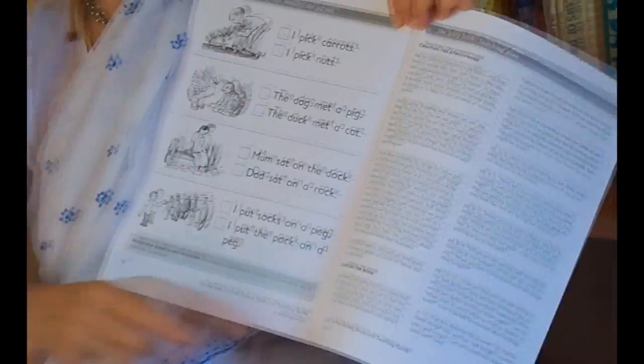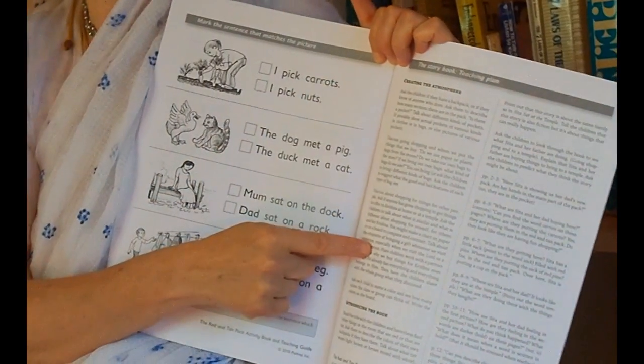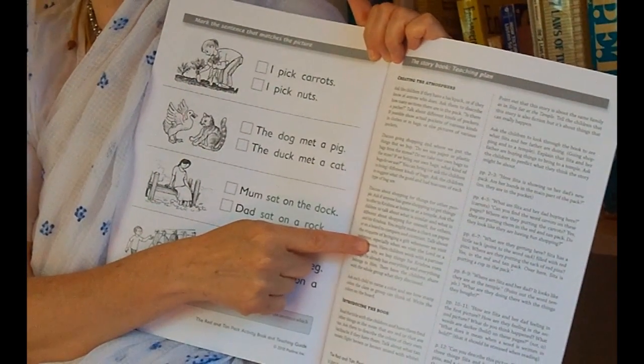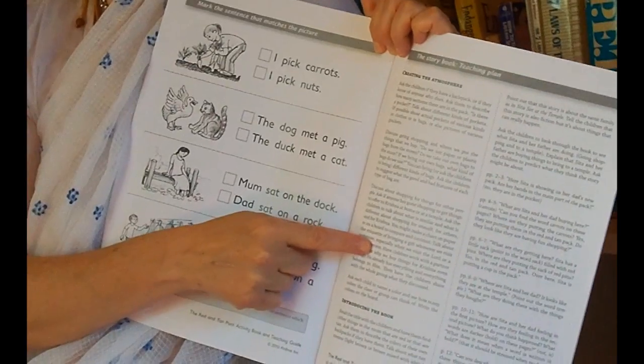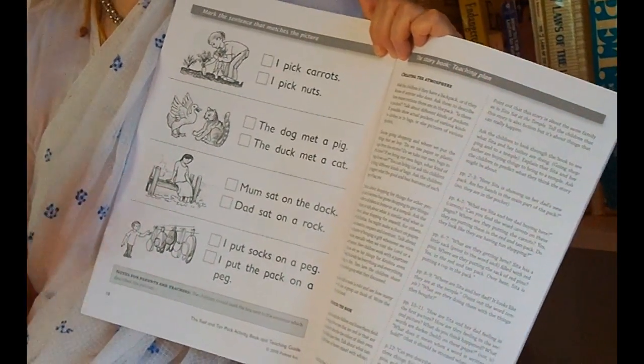These 3 pages take you step by step for teaching the color book. First, there's a section called Creating the Atmosphere. In Creating the Atmosphere, you bring out, you remind the children of what we call prior knowledge. In order to understand what you read, it's not just a question of decoding the words, but also understanding the meaning.